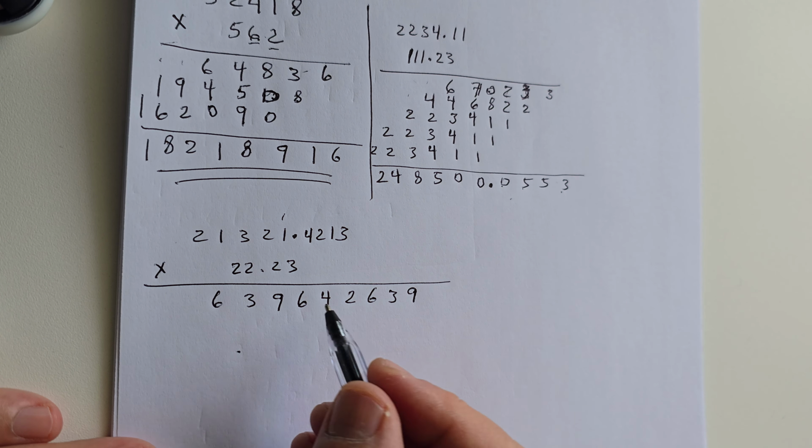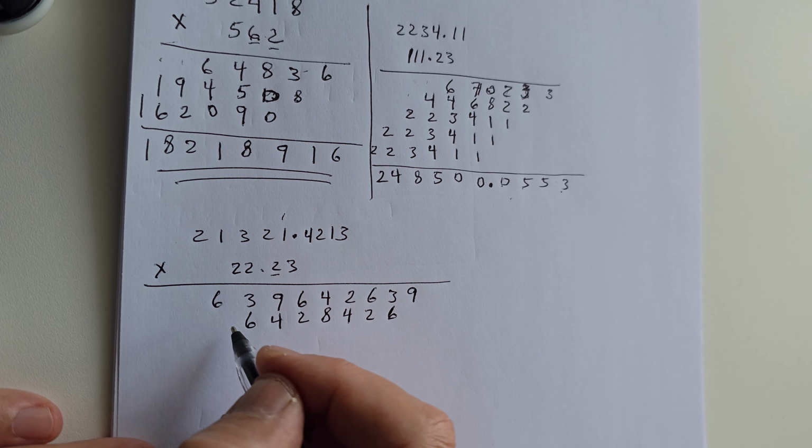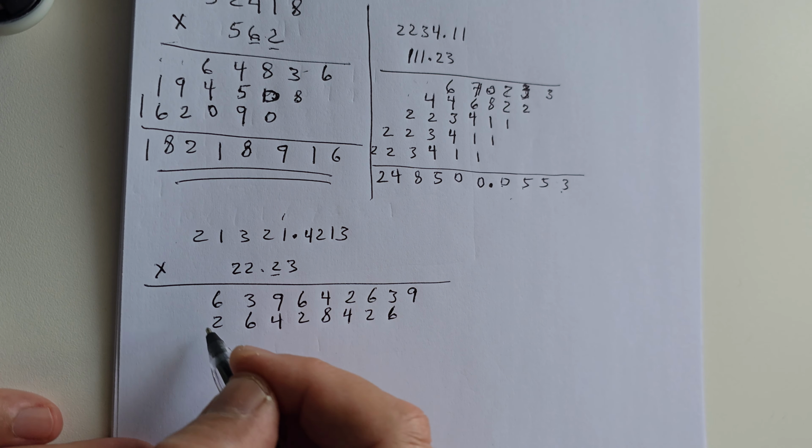And now let's do 2. So 2 times 3, that is 6. 2 times 1 is 2. 2 times 2, that's 4. 2 times 4, that's 8. 2 times 1, that's 2. 2 times 2, that's 4. 2 times 3, that's 6. 2 times 1, that's 2. 2 times 2, that's 4.